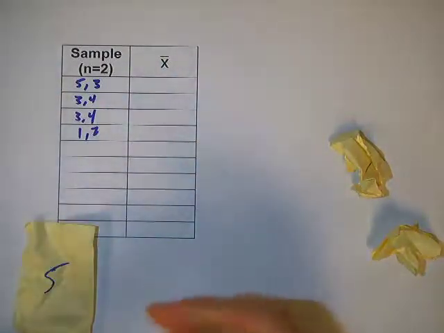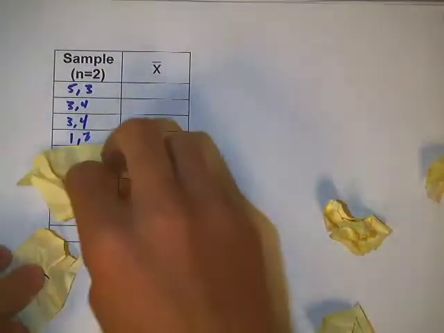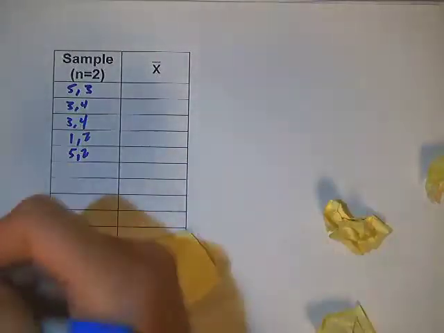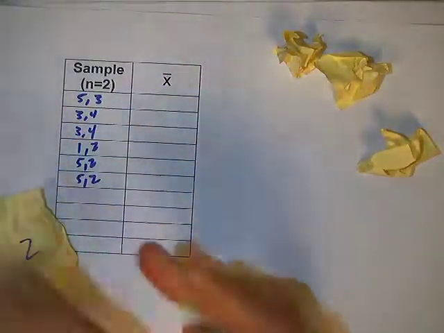5 and 2. A couple more. Mix them up. We got 5 and 2. Again, we're taking samples of size n equals 2, reporting them, and then we're going to calculate the mean of each. So 2 and 5 again.